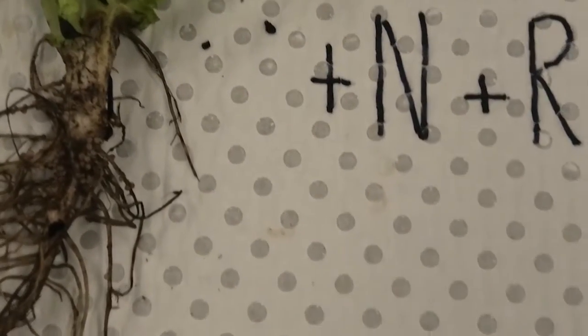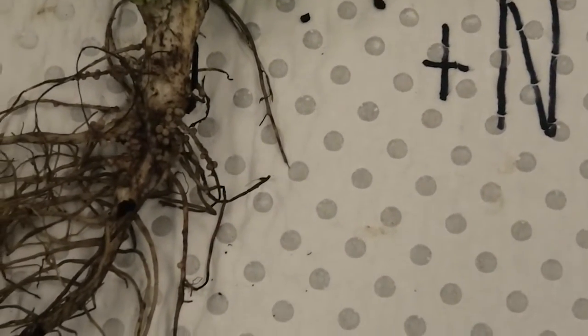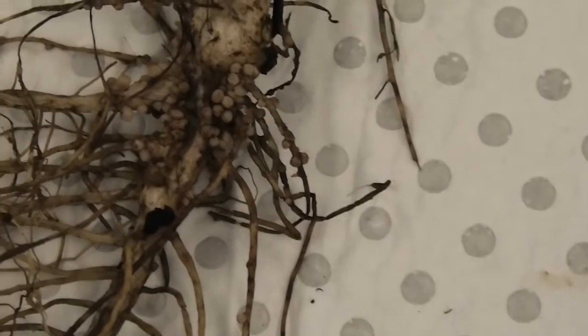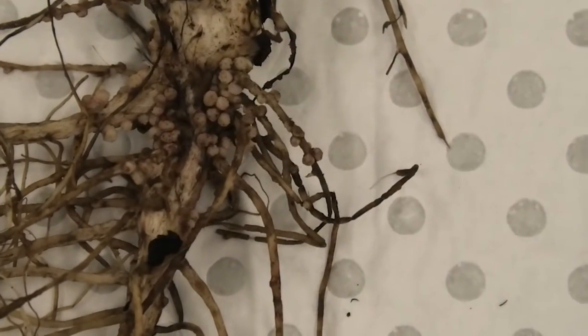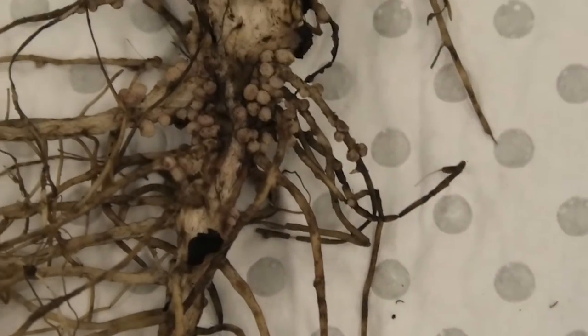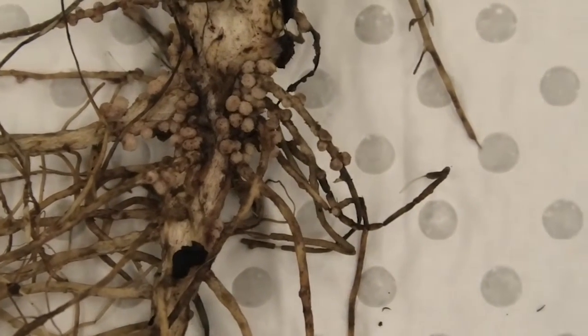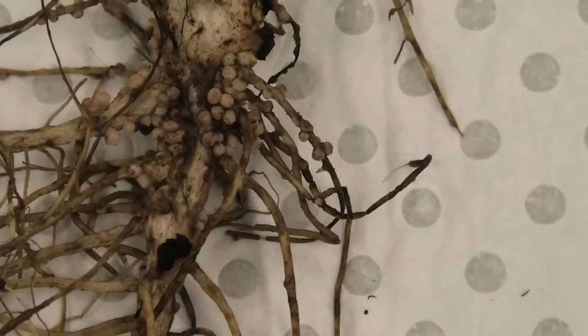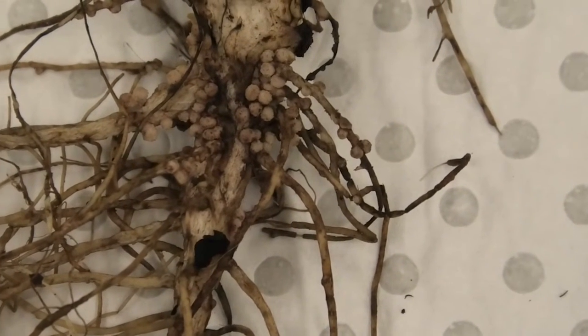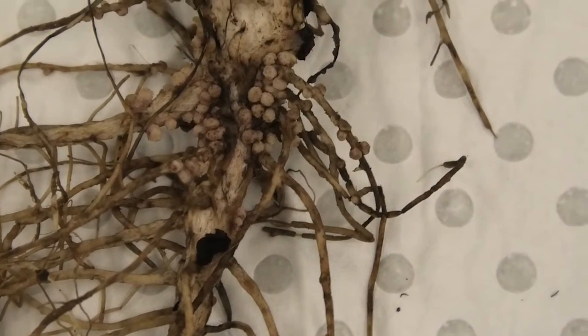If we move over to the trial with the nitrogen plus rhizobium here, we start to see nodules. So there's a symbiosis being formed. So the addition of the rhizobium has given us nodulation on this plant, and even with nitrogen applied as the treatment, good nodulation there.